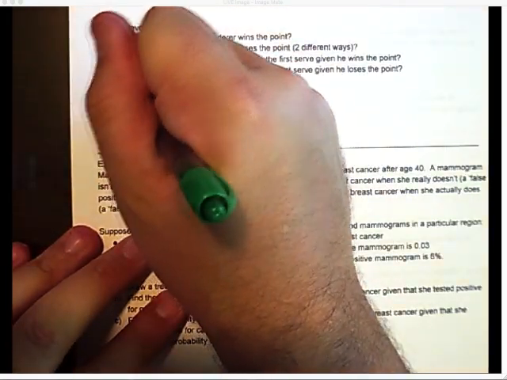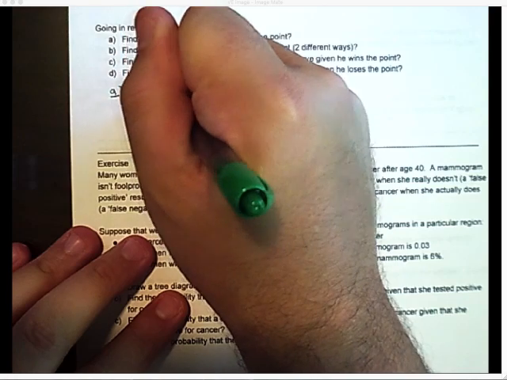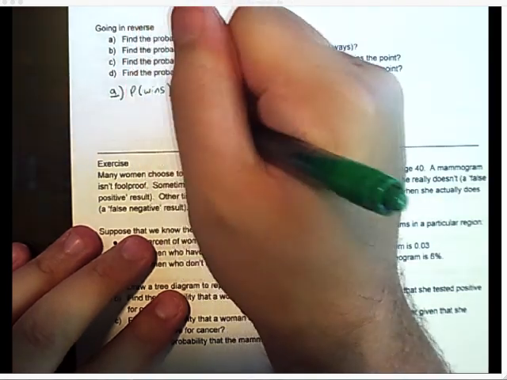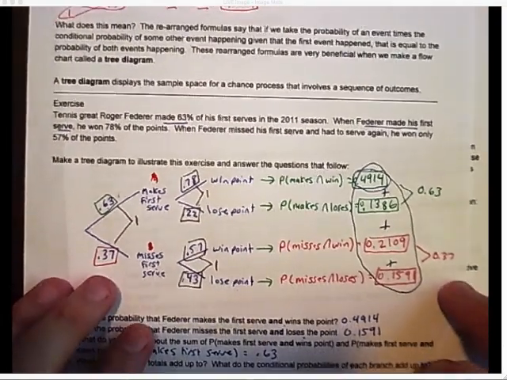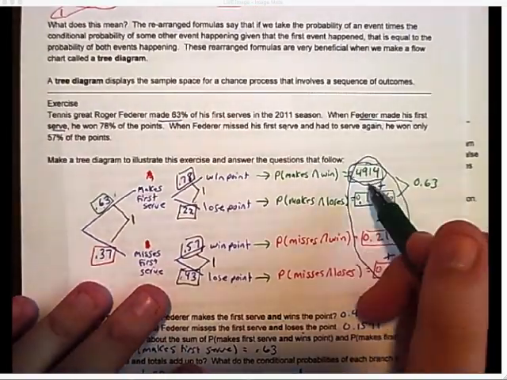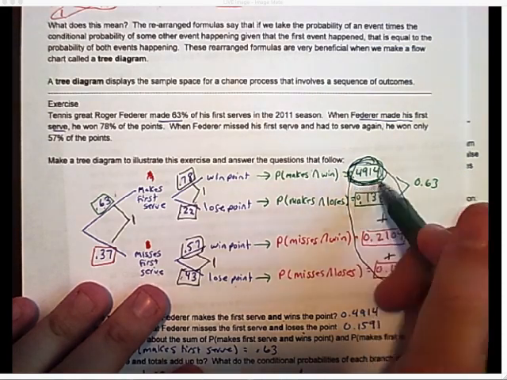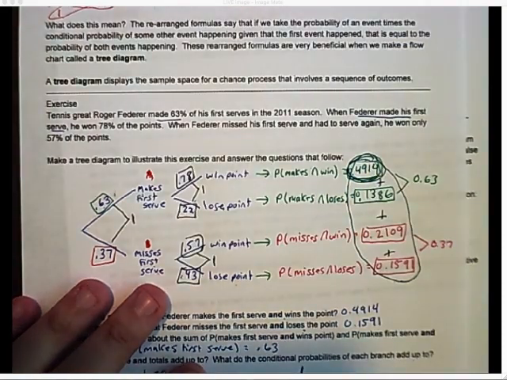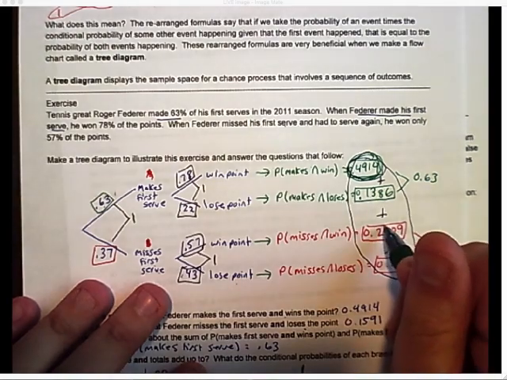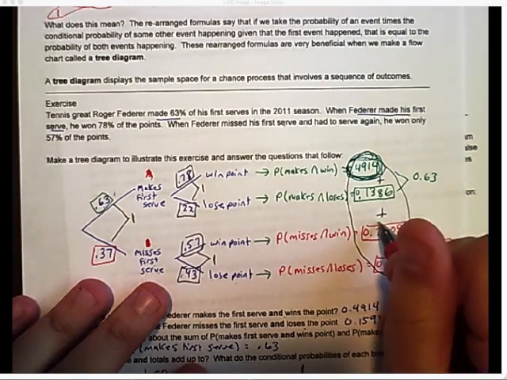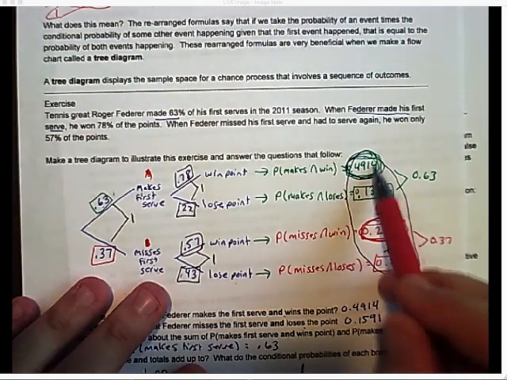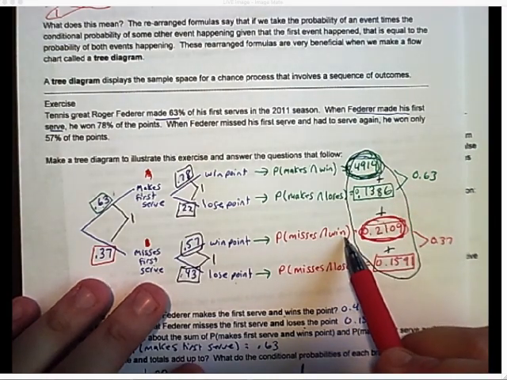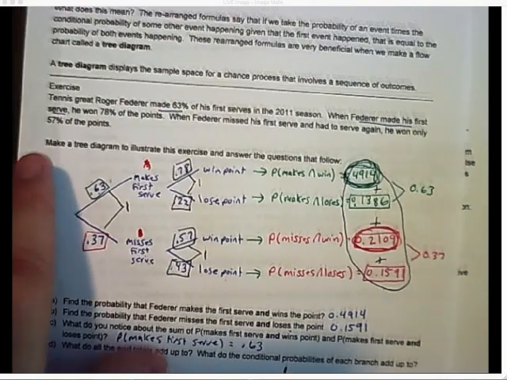So part A, it says, find the probability that Federer wins the point. Okay. Well, which one of these numbers involve winning? Well, this number involves winning, the 0.4914. What else? This one right here. Okay, so to figure out what's the probability that he actually wins, all we have to do is add up the parts that have a win in it.